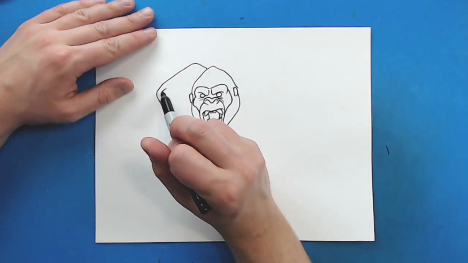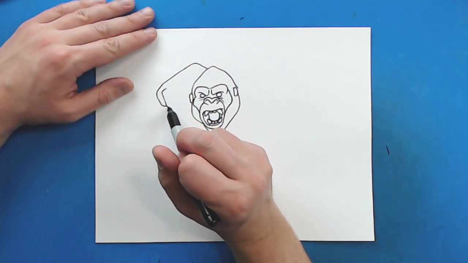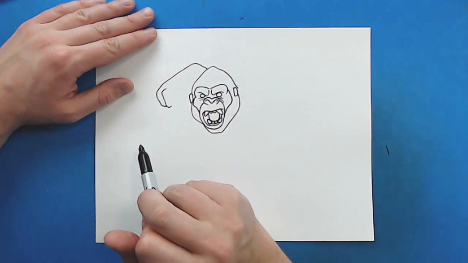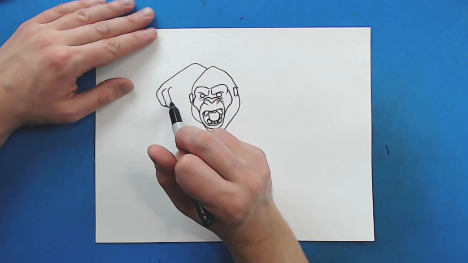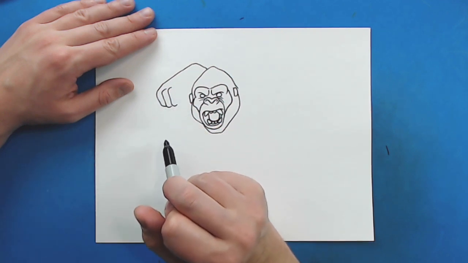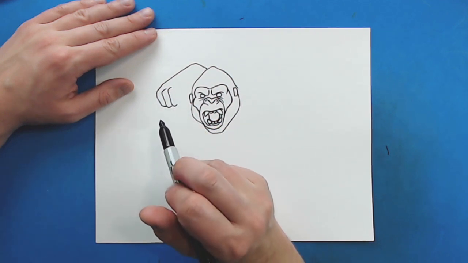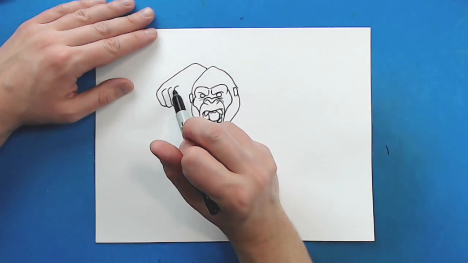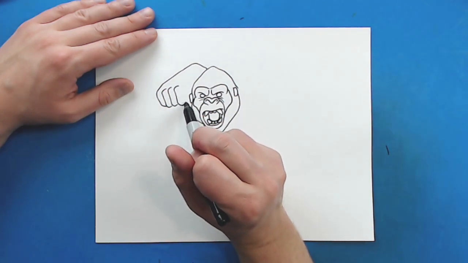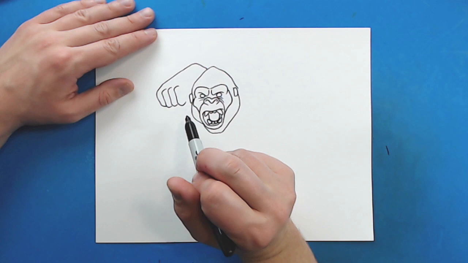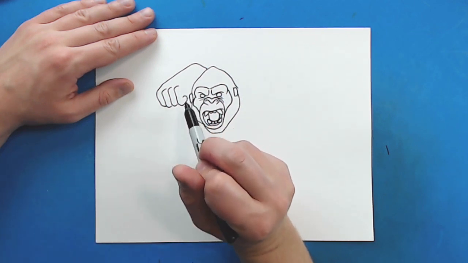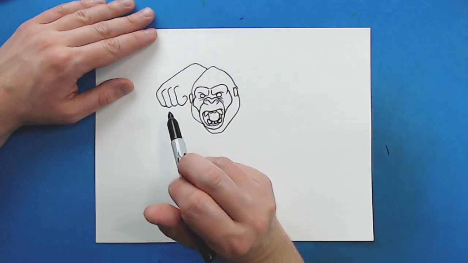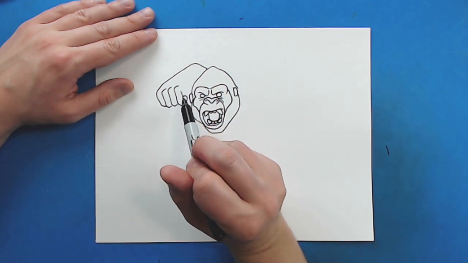Draw another line right here. It's going to kind of curve, go down, kind of curve up like this for another finger. Going to put another one right here. And then I'll draw one more right here, kind of just doing the same thing. Then I'm just going to kind of curve this line back in a hook shape, and then draw a long line right here.